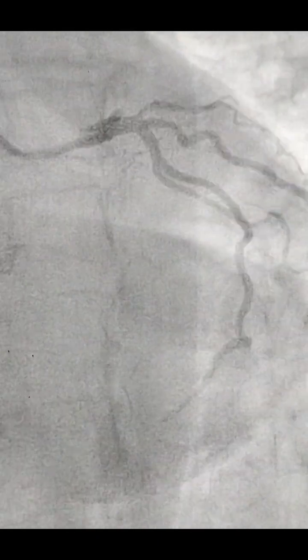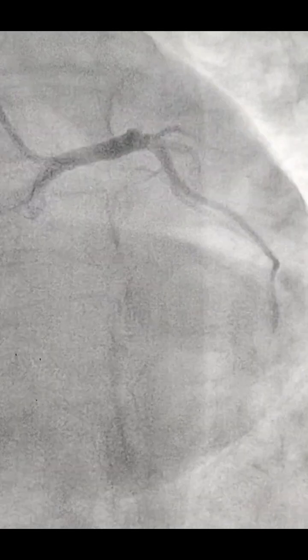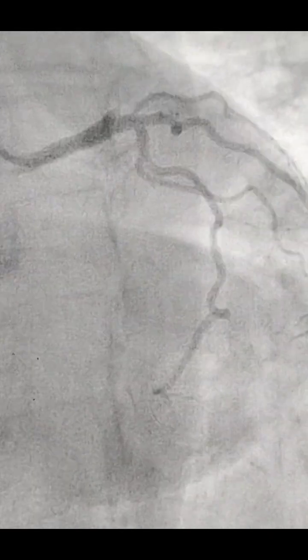Then this patient presented to us, and on arrival in the emergency, the ECG showed frank ST elevation V1 to V6 with reciprocal changes in the inferior leads, and on echo there is RWMA, severe LV systolic dysfunction, as you can see. After counseling, this patient was taken for the emergency PTCA, and this is the angio view.